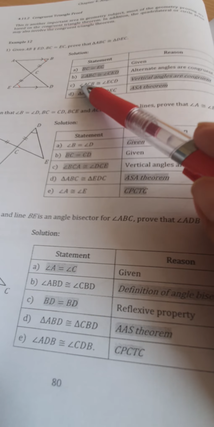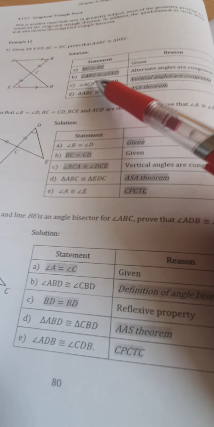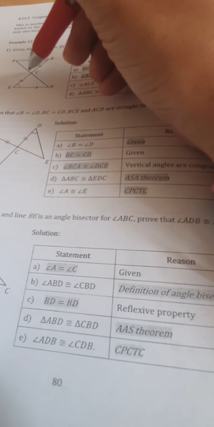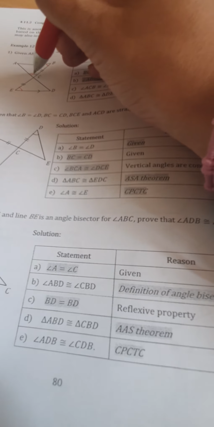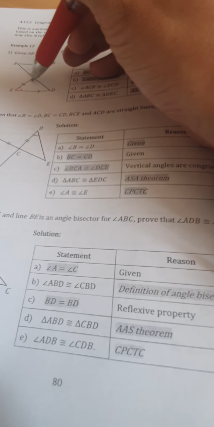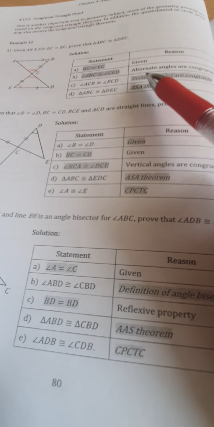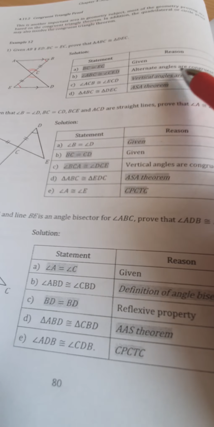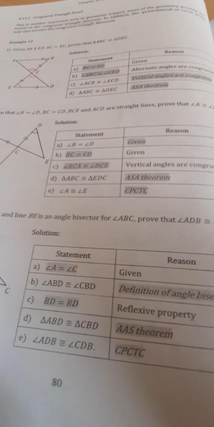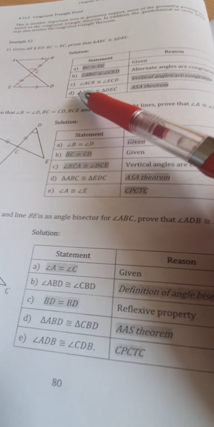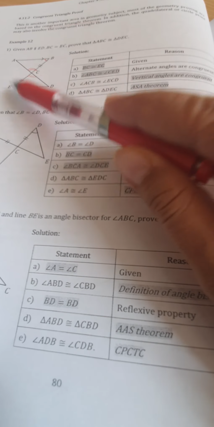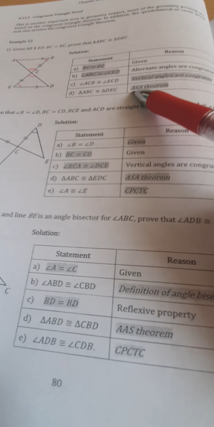Okay, then dibagi statement angle ACB congruent with angle ECD. Okay, angle ACB, this one kat sini dikata congruent dengan angle ECD. So angle kat sini. Okay, so kita boleh kata reason dia adalah vertical angles are congruent. So awak check balik topik angle, so kita tahu kan kalau sudut bertentangan macam ni dia congruent. Okay, then last one, triangle ABC congruent with triangle AEC. So the reason is ASA theorem.